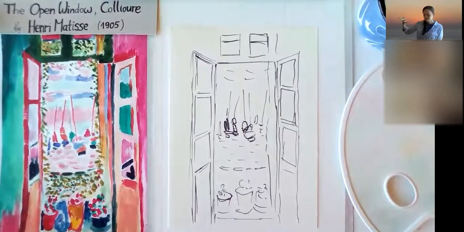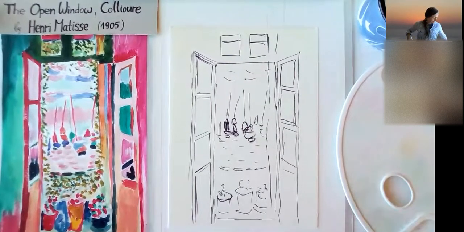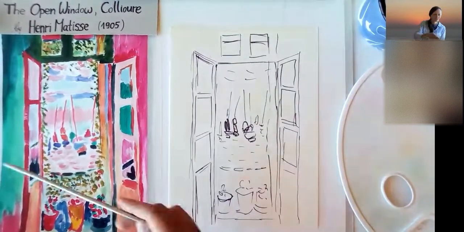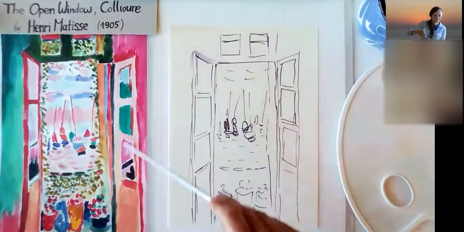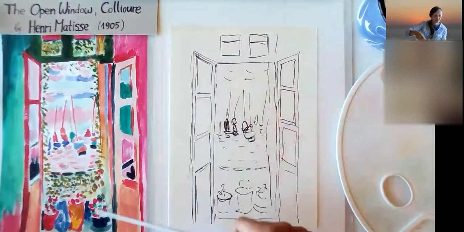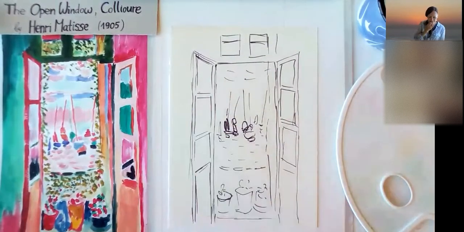So if you can start slowly getting your paints ready. Yes, we're finished. We will start with the outside, the window, then we will move to the doors, and then we will move to all these small details inside.